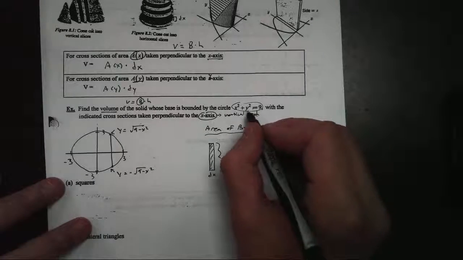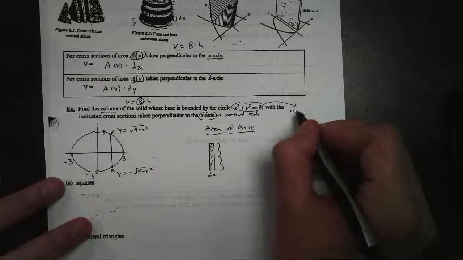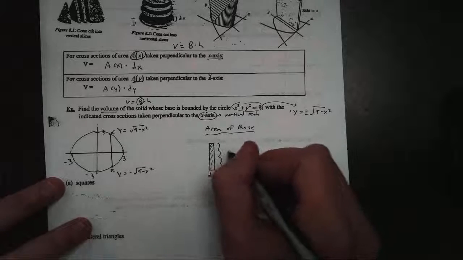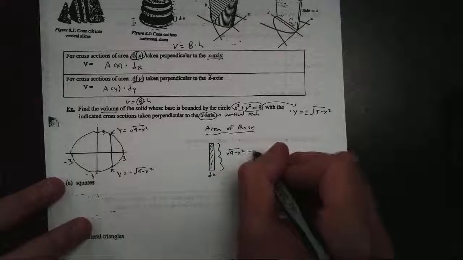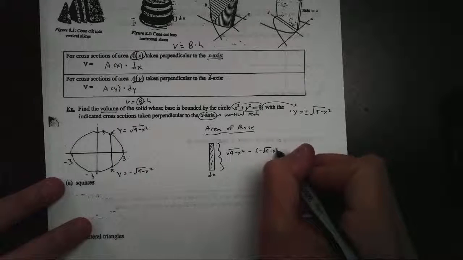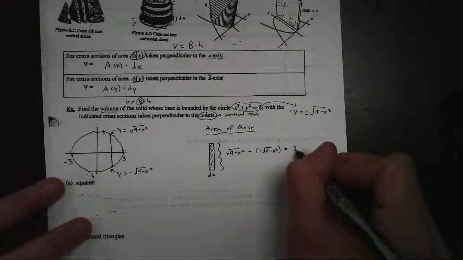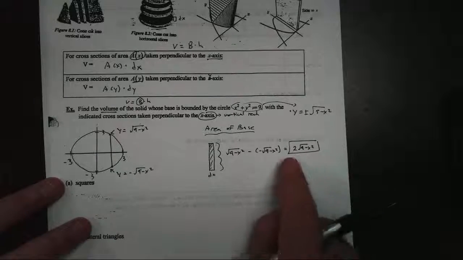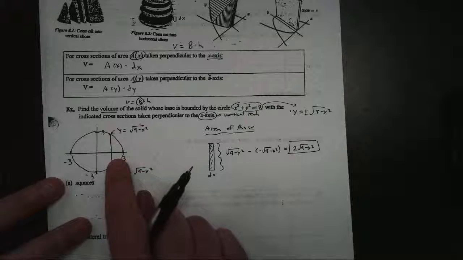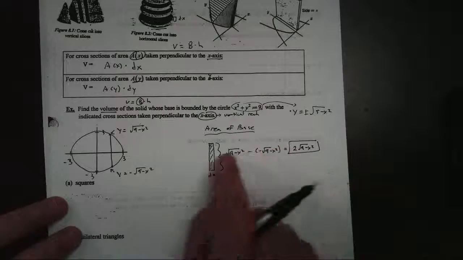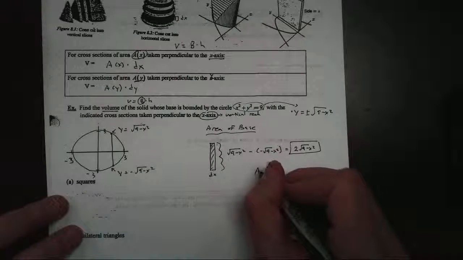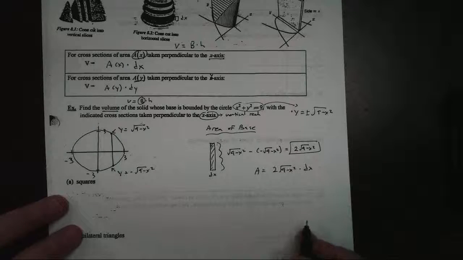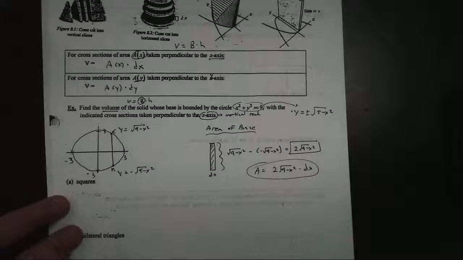And remember, we get that when we solve this equation, right? We would get y equals plus or minus the square root of 9 minus x squared. So my equation is the top function, the square root of 9 minus x squared, minus the bottom function, negative square root of 9 minus x squared. That's going to give me 2 times the square root of 9 minus x squared. And there's my base. So I got the area of my base right here. We're going to take this 2 times the square root of 9 minus x squared times dx, and that is actually the area of the base.